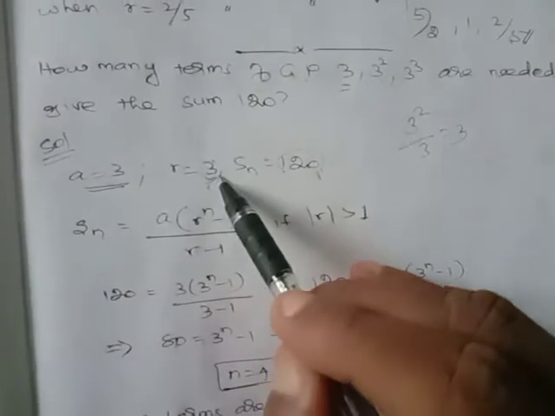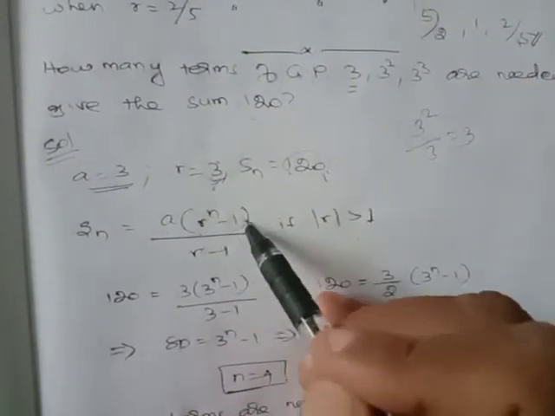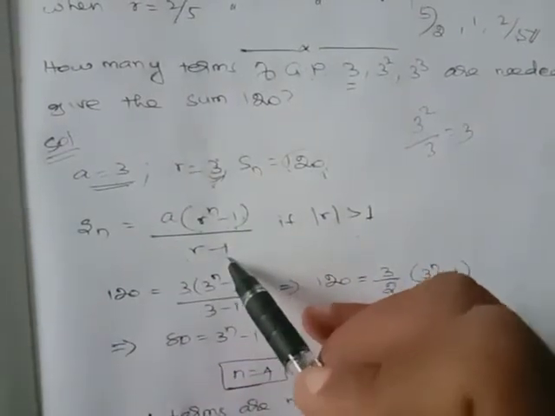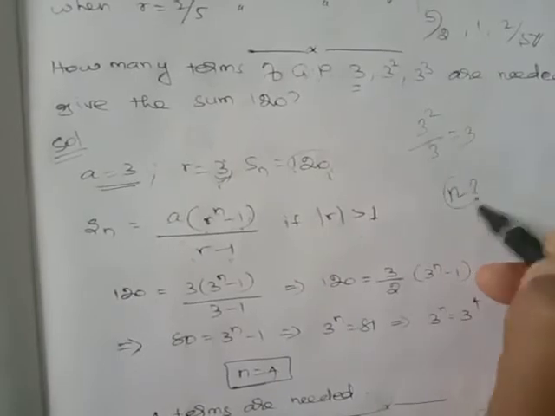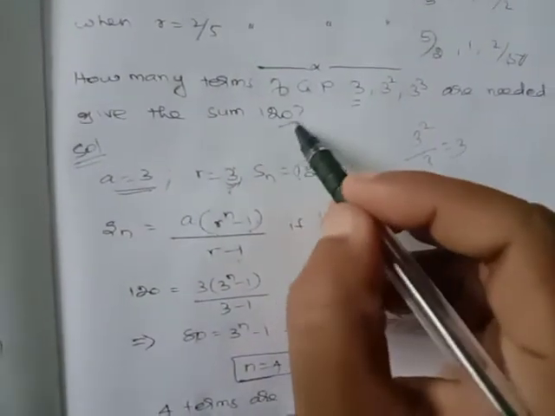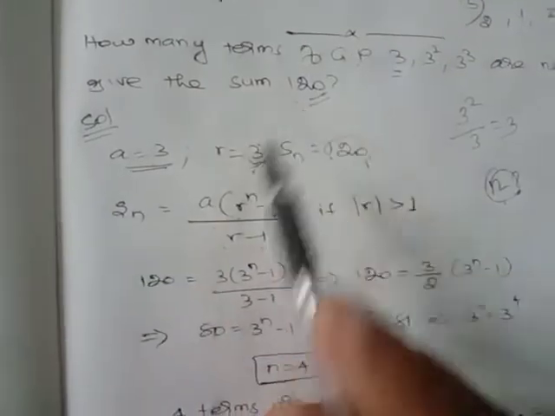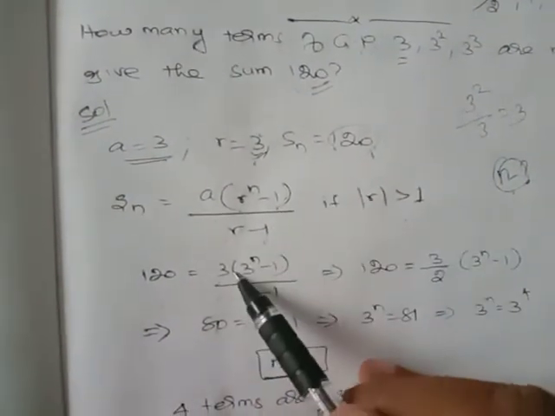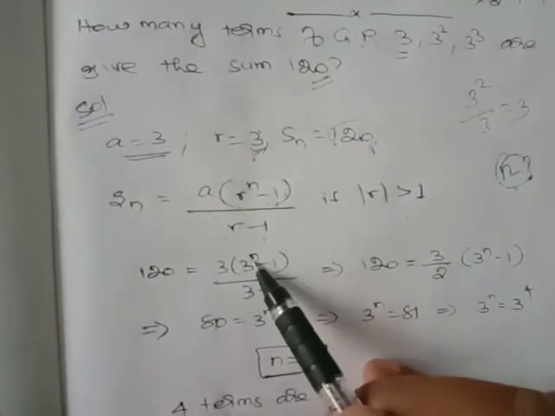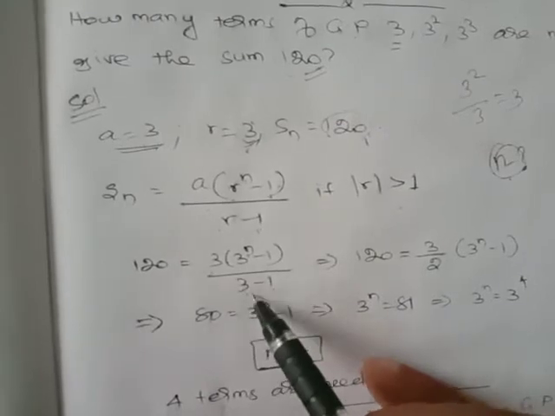Here the r value is greater than 1, hence we are using the formula a into r power n minus 1 divided by r minus 1. Here our aim is to find the value of n, the number of terms to be added to get the value of 120. The sum of n terms is 120, a is equal to 3, r is equal to 3. Our aim is to calculate n, so it is kept as it is, 3 power n minus 1, divided by 3 minus 1. 3 minus 1 is 2.